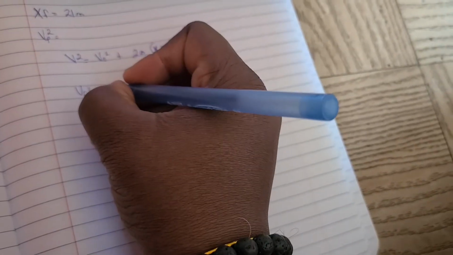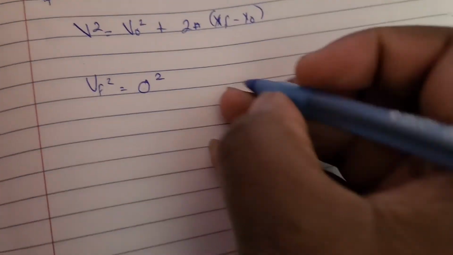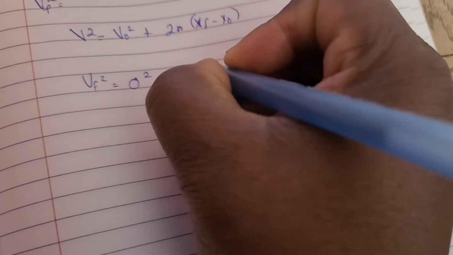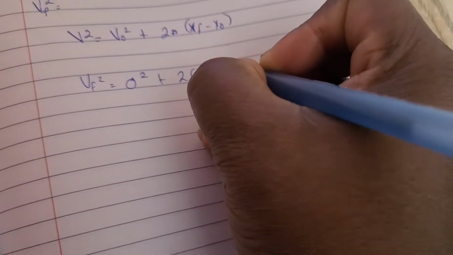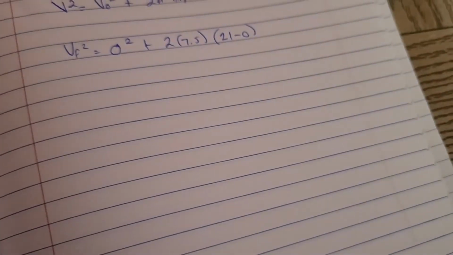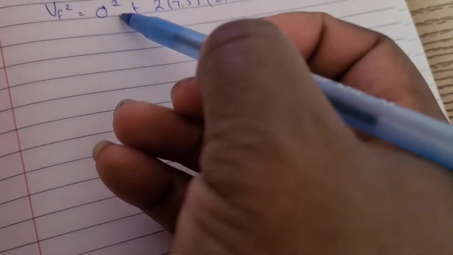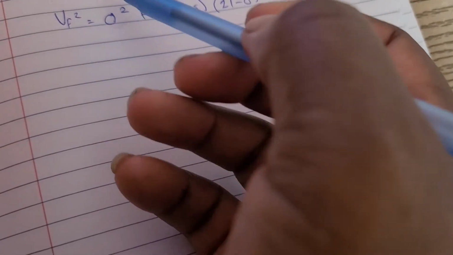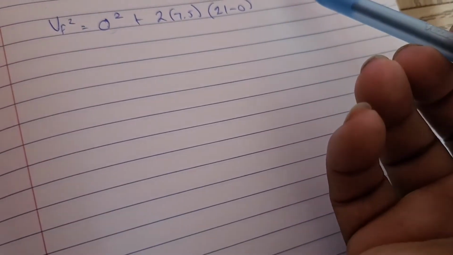My initial velocity is 0 squared, plus I have my acceleration, 7.5, multiplied by 21 minus 0. Okay, start with what's easy. Anything squared that has to do with 0 is 0, and 0 plus any other number equals that number, so we can get rid of that. So we're working with just this part of the equation.